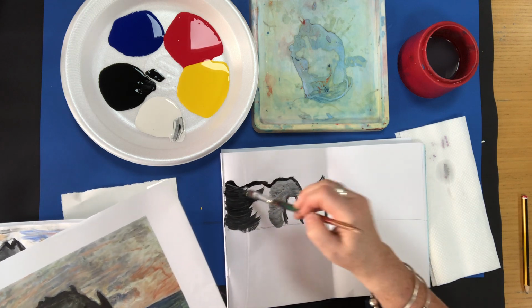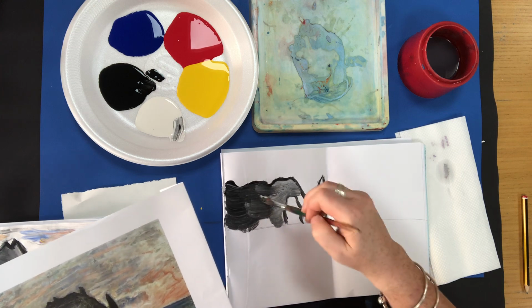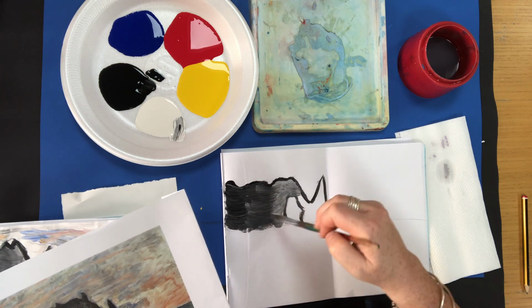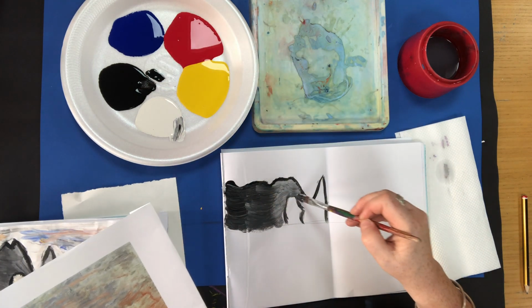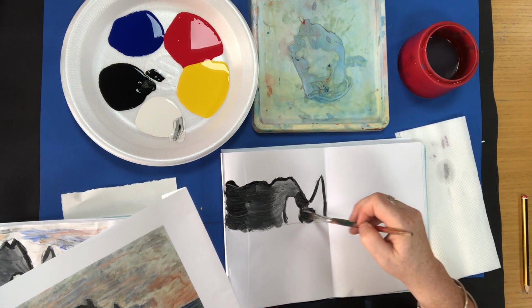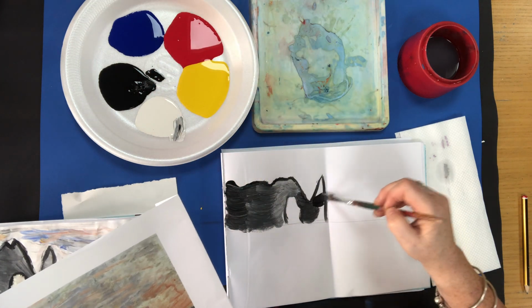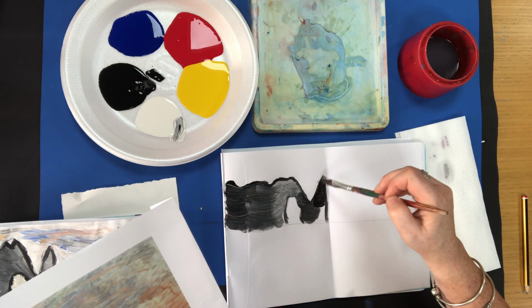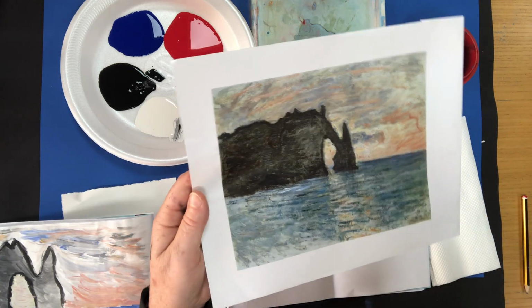So I'm going to keep using those short sweeping brush strokes to make the rock, and you can see the colours blending, so the colours get lighter and darker depending on how much black or white is in the section. Okay, but keep using those short flicked brush strokes just like Monet has done in his painting.